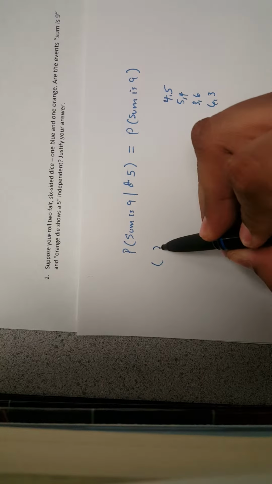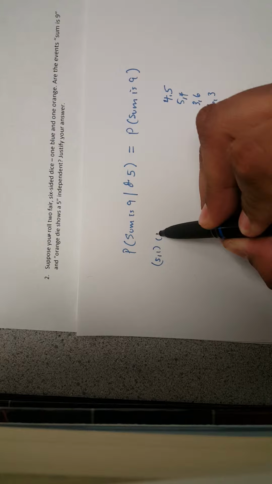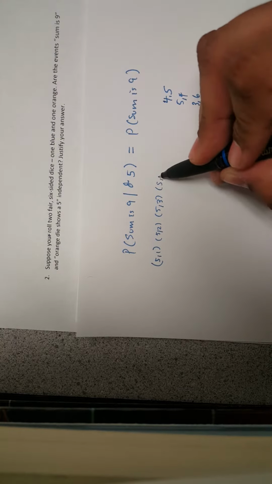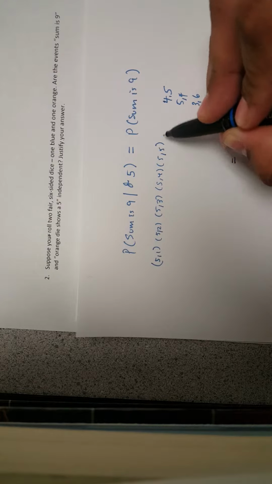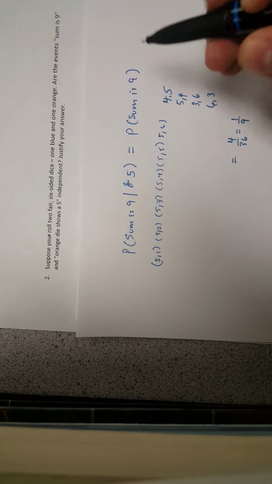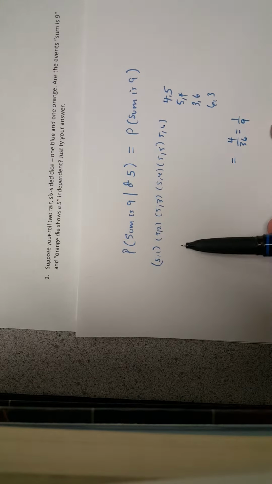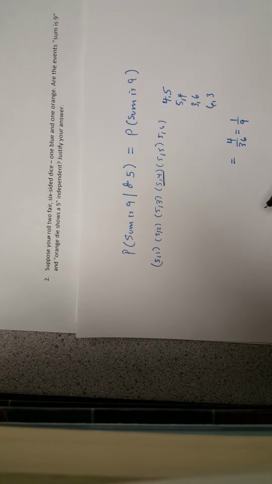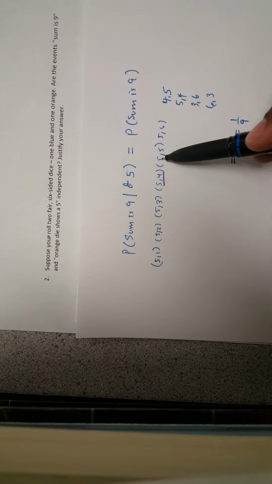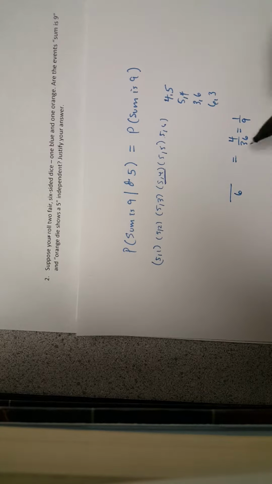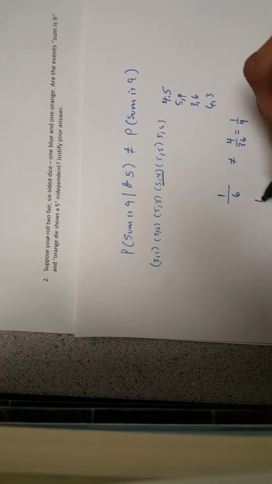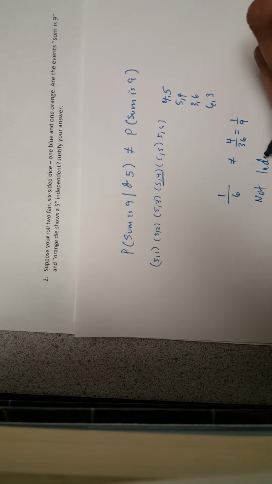Now for this portion, we're going to do the same thing. We're going to list out all the ones where we can have 5. So 5 and 1, 5 and 2, 5 and 3, 5 and 4, 5 and 5, and 5 and 6. Out of all these, how many are 9s? It's only this one here. So out of the 6, only one of them is 9. So once again, 1/9 is not equal to 1/6. So we're going to say not independent.